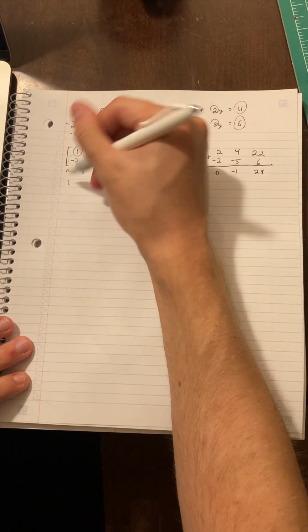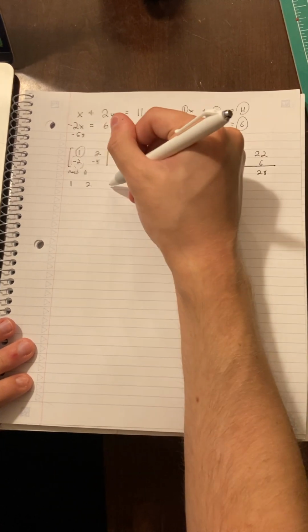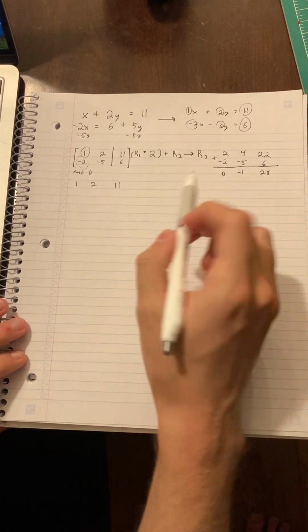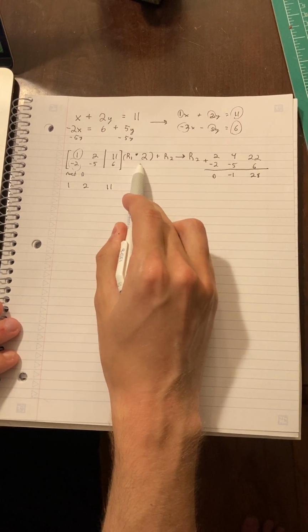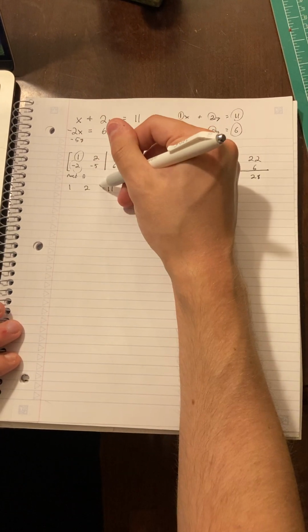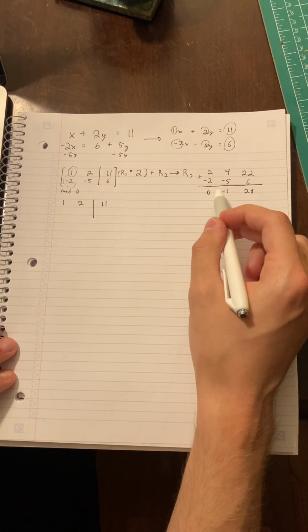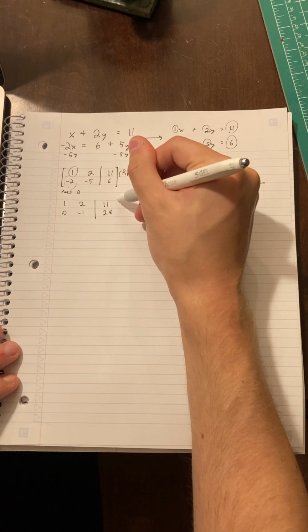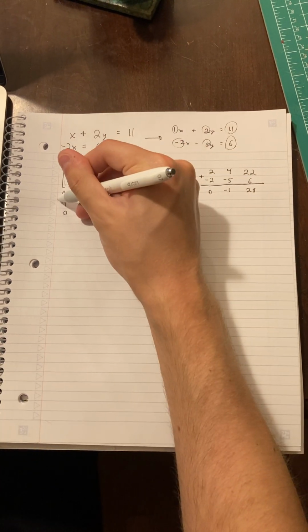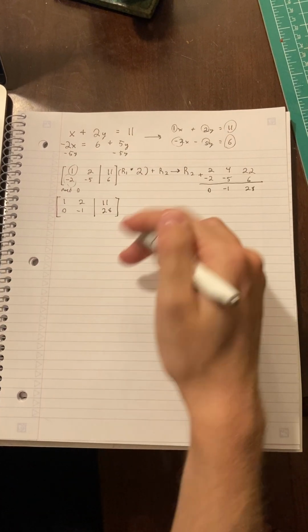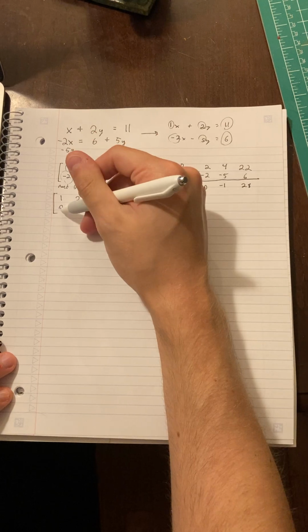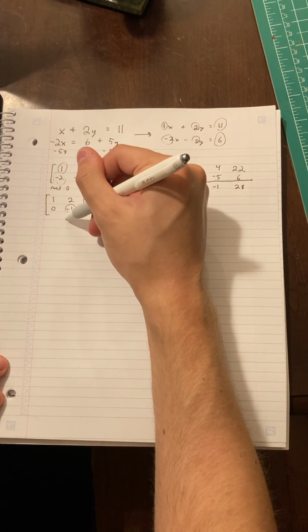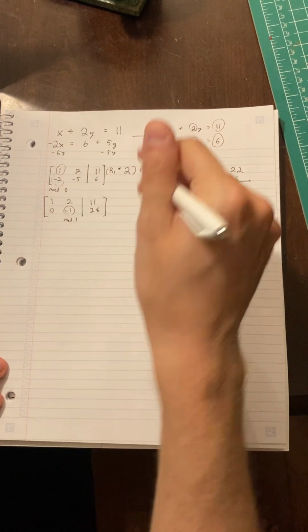Now let's rewrite the entire array. So that'll be 1, 2, and 11. The row 1 stays exactly the same. We may have multiplied it here, but we're not going to keep what that is in this top row. Then we're going to just take the new 0, negative 1, and 28, and that will replace row 2. Now we have a 0 where we want it, so we want a positive 1 right here. Negative 1 does not count.